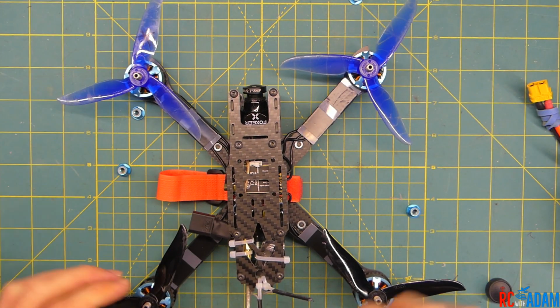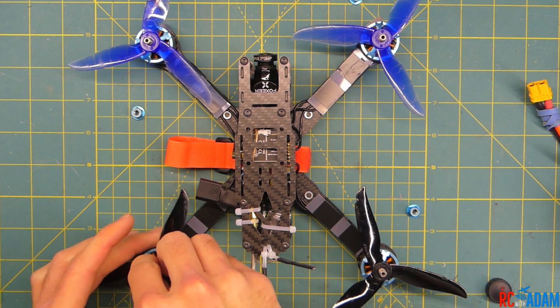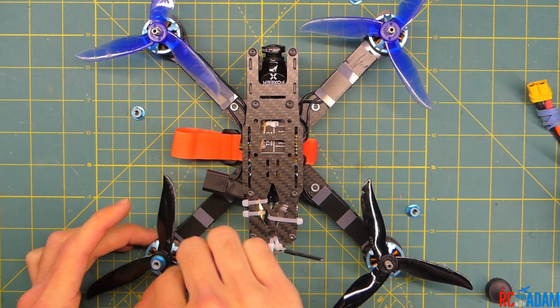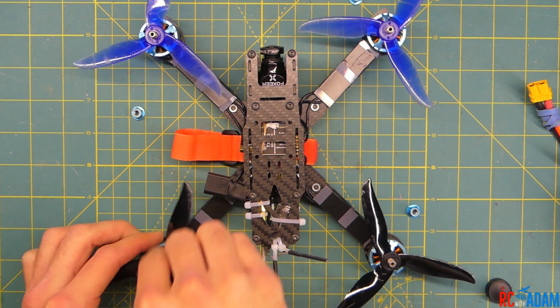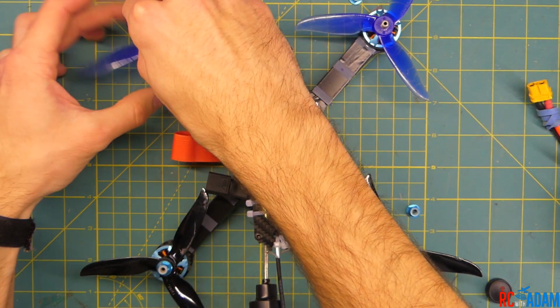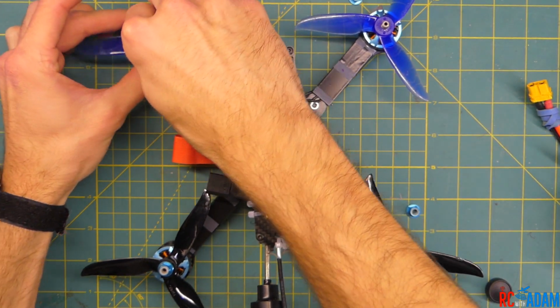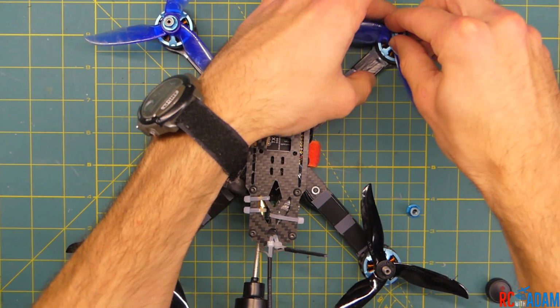And you might notice that these ones are kind of beat up. That's because usually when I do a first test flight, I just like to use propellers that aren't nice propellers in case I'm going to crash or something goes wrong with the quadcopter. That way I won't damage brand new propellers.